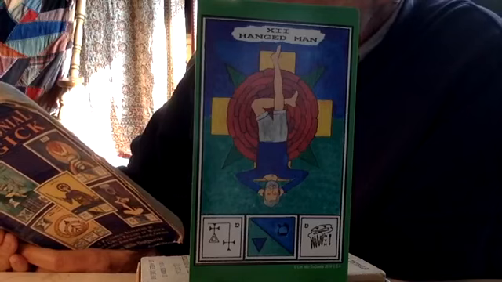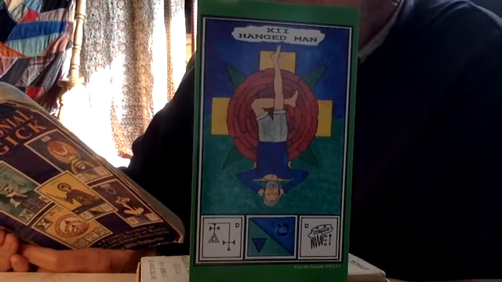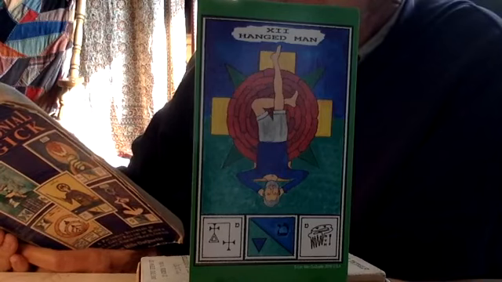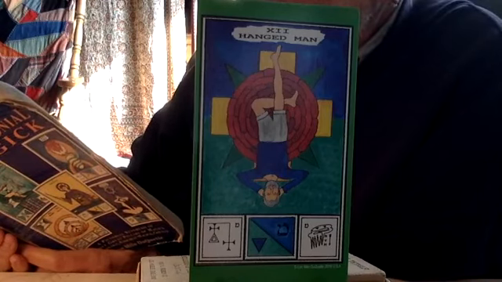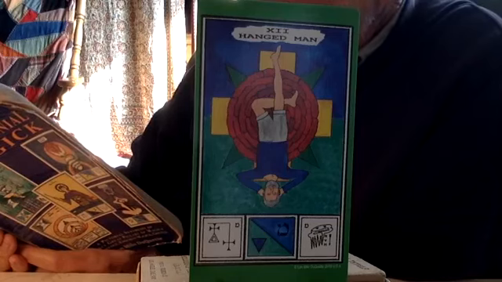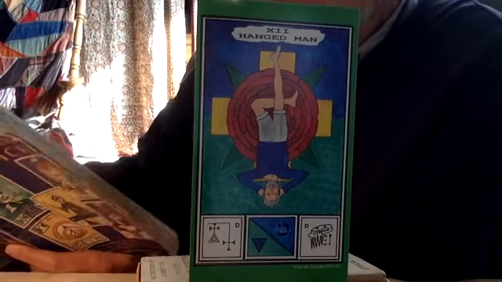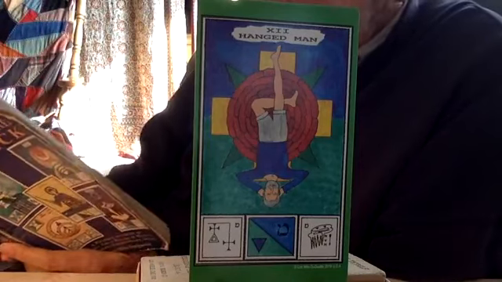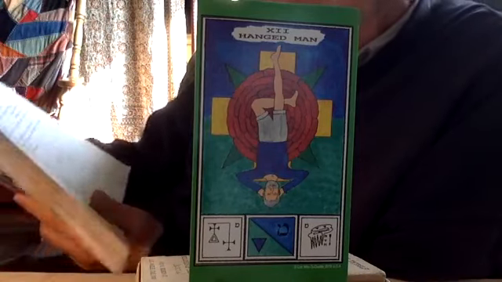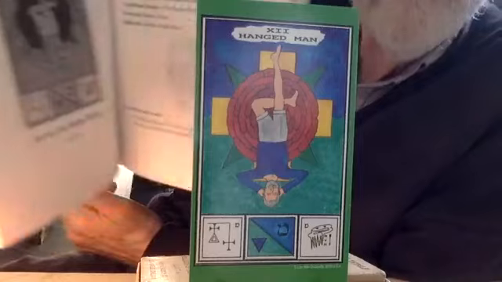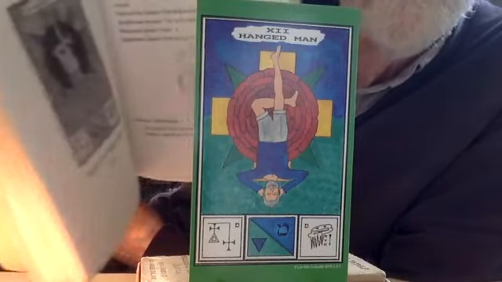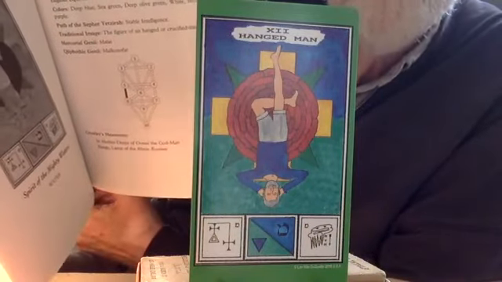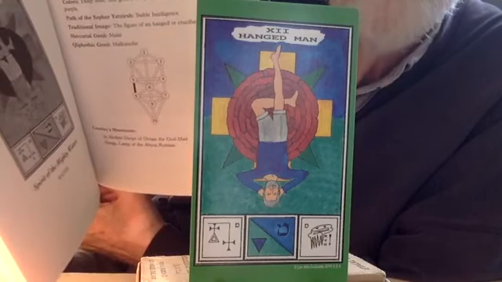Hebrew letter Mem, numerical value 40, English equivalent M, and the meaning water. The 4 scales of color are deep blue, sea green, deep olive green, white flecked purple. The path of the Sephirot Zaira is called stable intelligence, and it joins number 5 with number 8 on the Tree of Life.